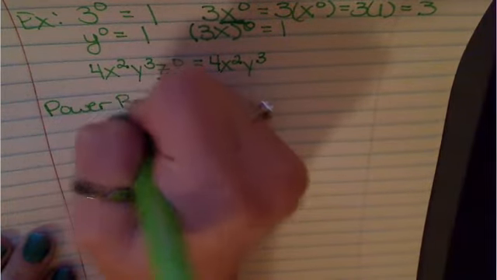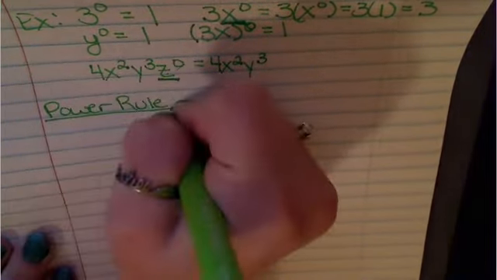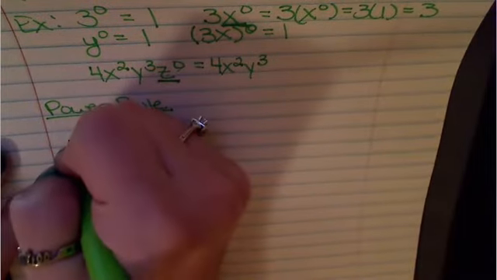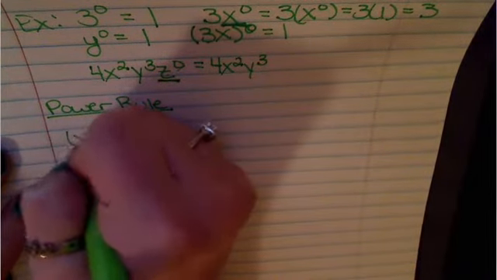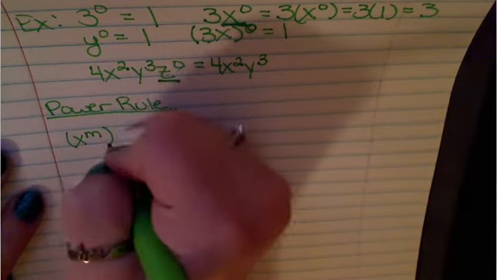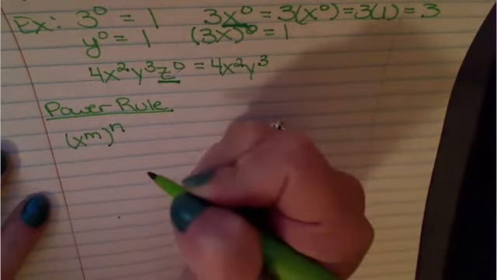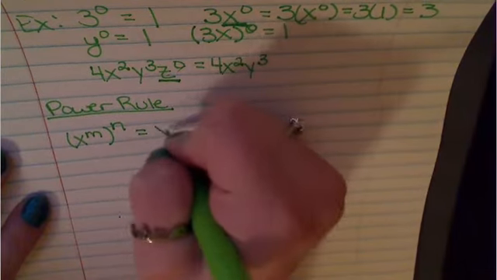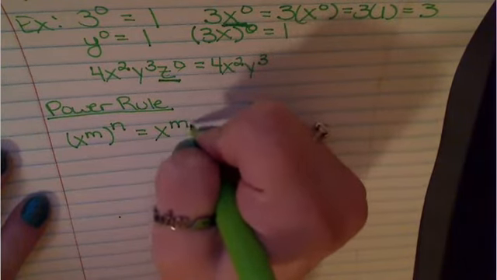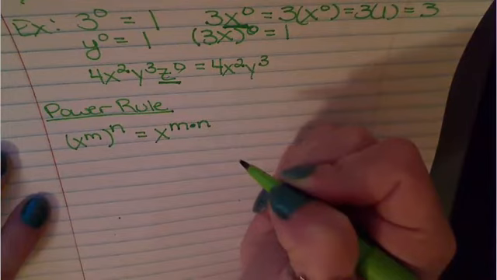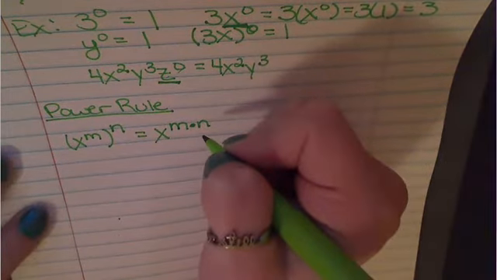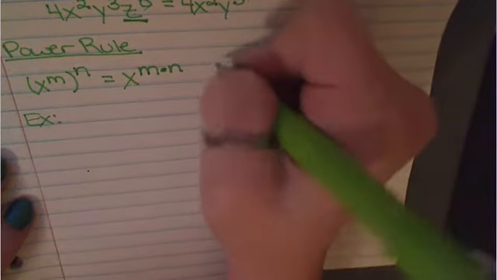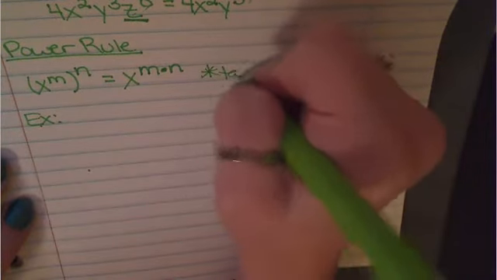The last rule when you're working with exponents is called the power rule. So here's the generic form. It says if we have x to the m and we raise all of that to the n power, then it's the same thing as having x to the m times n power. This is a little bit different than what we've been doing. This says we're taking an exponent and raising it to an exponent.